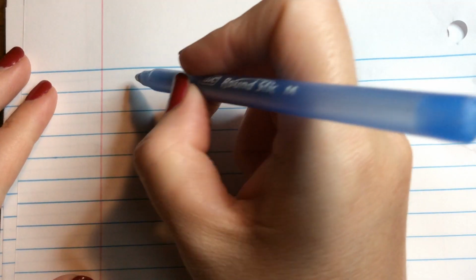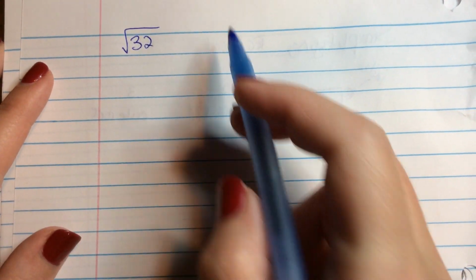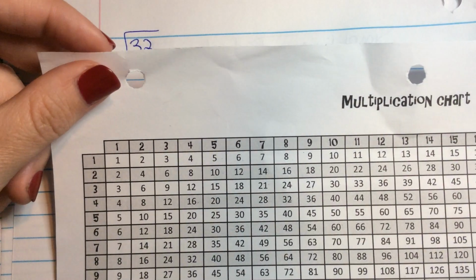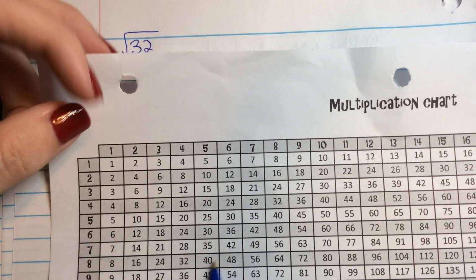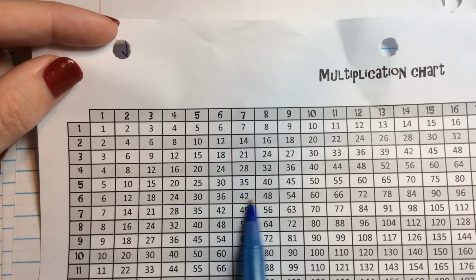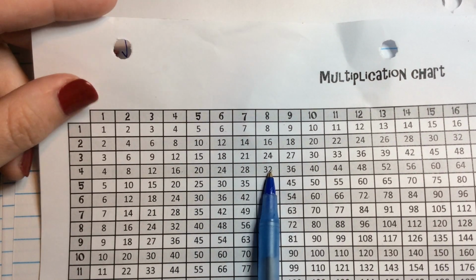Okay, so the square root of 32. If you don't know your multiplication facts, you can use your multiplication chart. I'll show you how to use it in this setting, if I can find it. There it is. Okay, so look for 32 in the body. Here's 32.